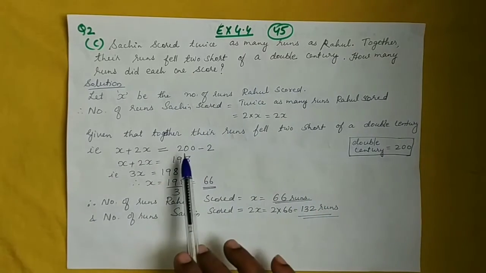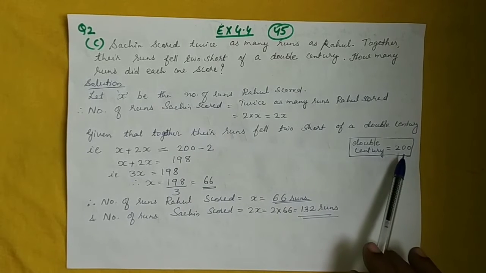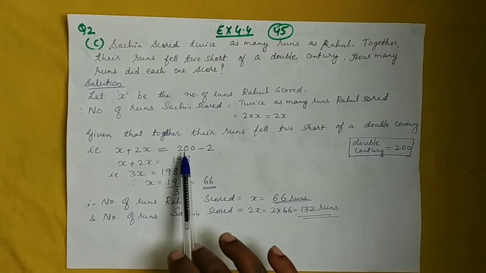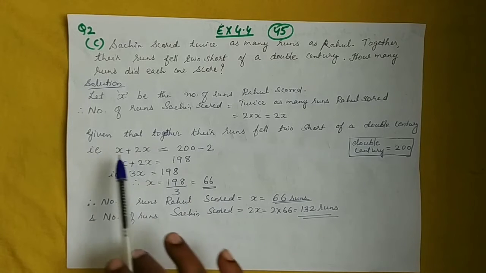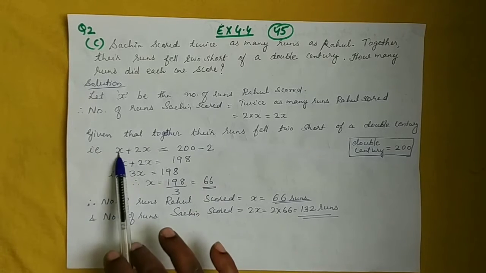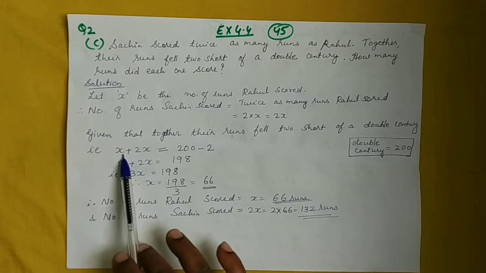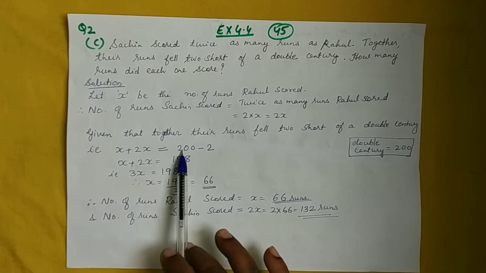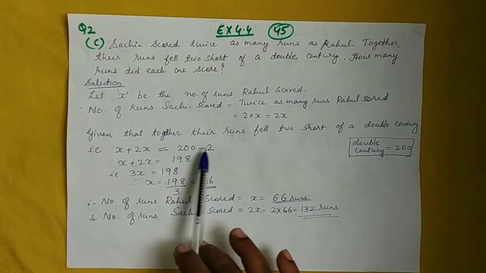What is given in the statement? 2 less than a double century. You know double century means 200. 2 less than that means 200 minus 2. Now we can form the equation. Rahul's score plus Sachin's score, that is X plus 2X, which is equivalent to 2 less than 200. Okay, so 200 minus 2.